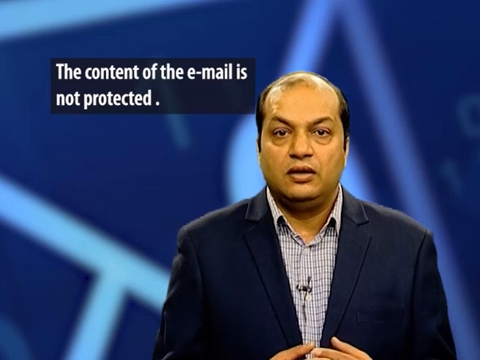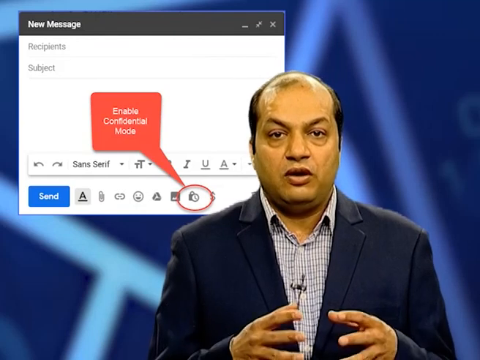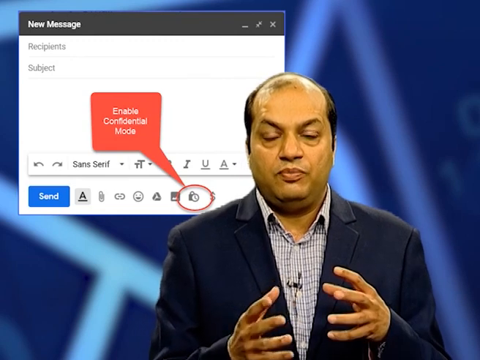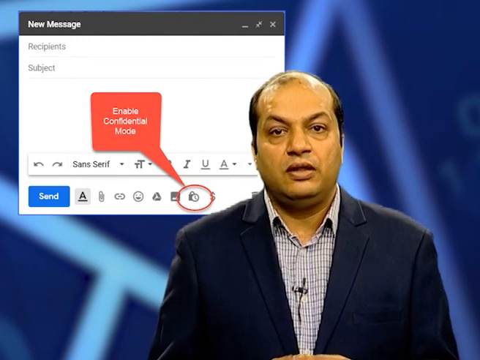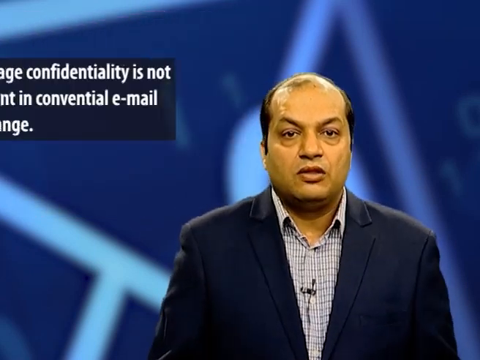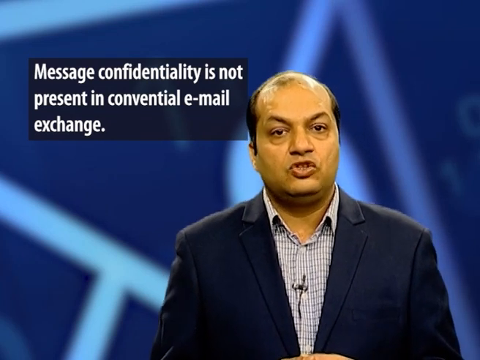If the body of the email or the content is in plain form, then somebody may alter it and change the purpose of the email entirely. So, the content is not protected. In case of sensitive dialogue or a sensitive message exchange, it must be protected. It must be confidential between the sender and the receiver only. Any third party apart from them should not be able to understand what is being communicated from sender to the receiver. So, message confidentiality is another feature that is not there in the conventional email exchange.